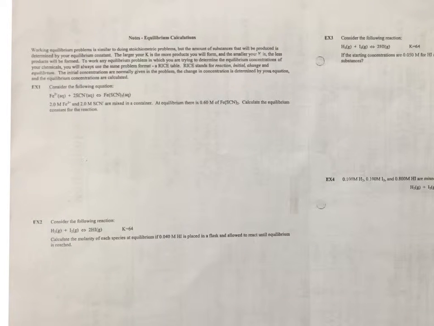So what this is going to go over is probably the most important little calculation. We've gone over a lot of the basics of equilibrium. We know what it is. We know that the K value means something. We know that equilibrium can shift when stress is added to it. So these equilibrium calculations are all based around a RICE table.